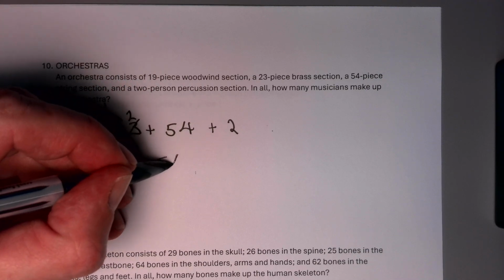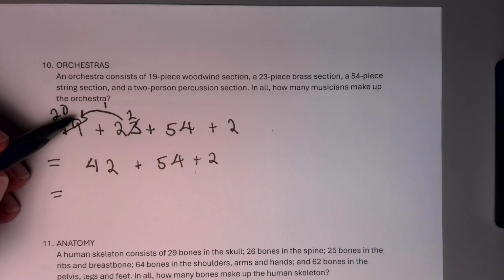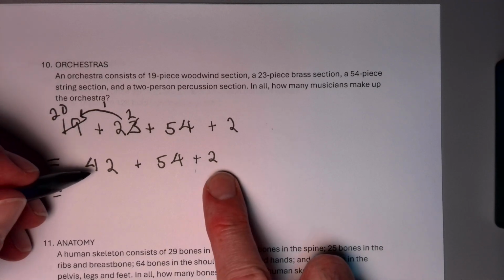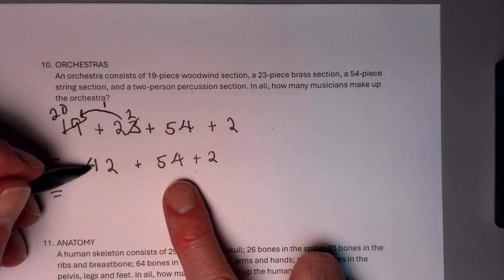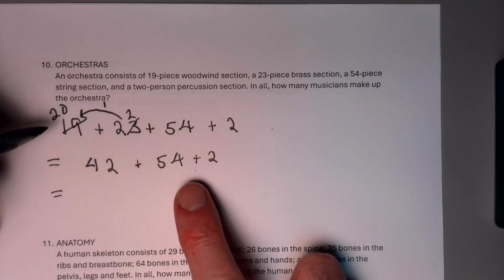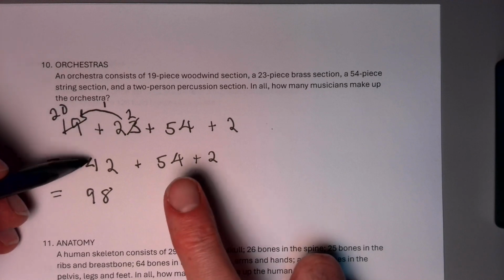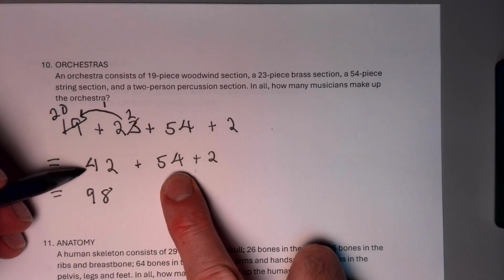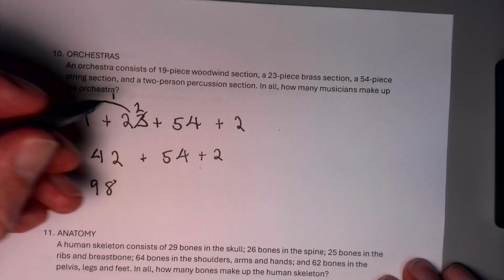Plus 54 plus 2. Okay? And then here we can just kind of go right through. This is 98. Oh, sorry, 96. And then when you add the 2, you get 98. 42 plus 54 is 96. Plus the 2 is 98.